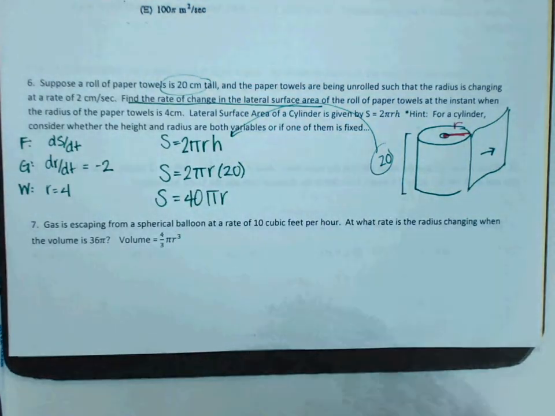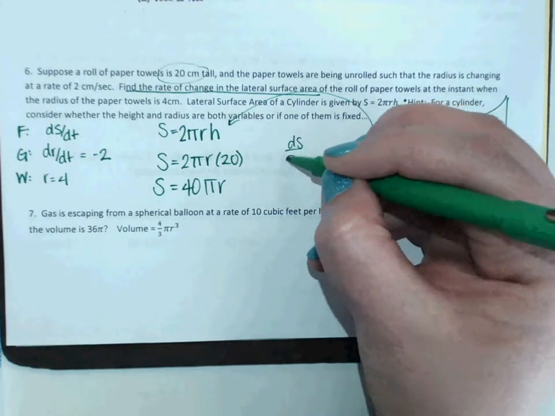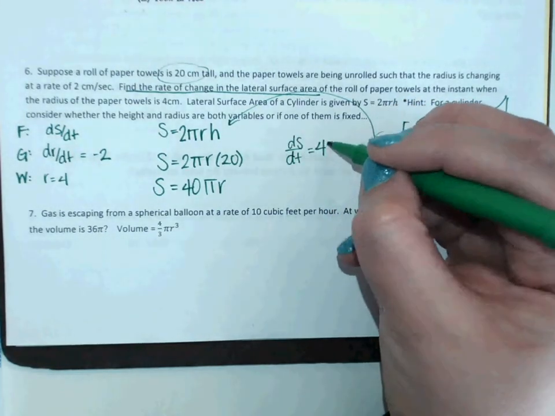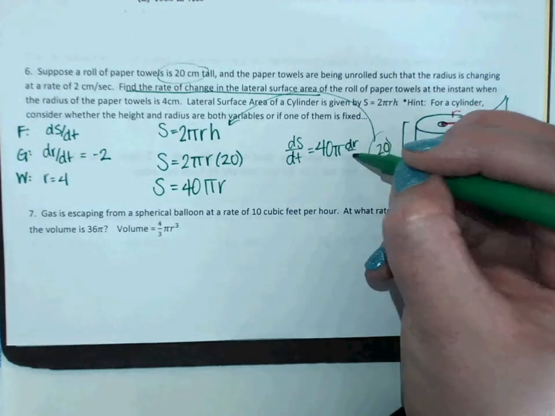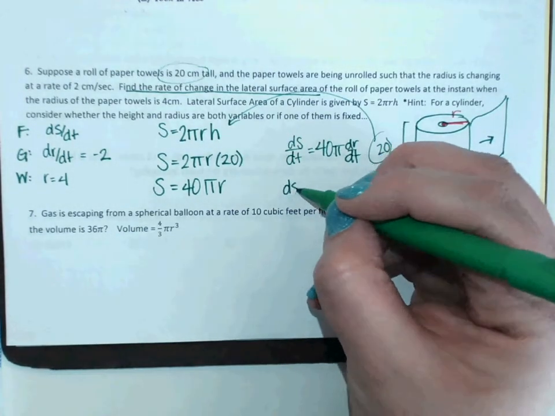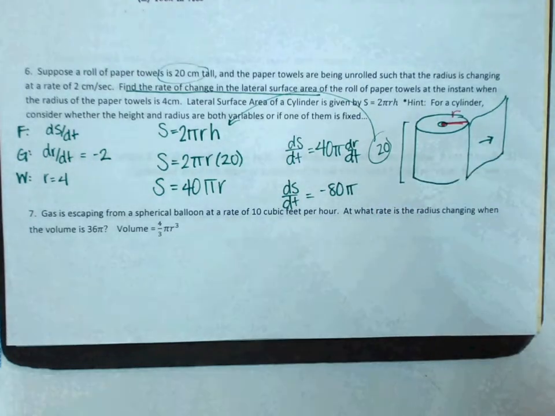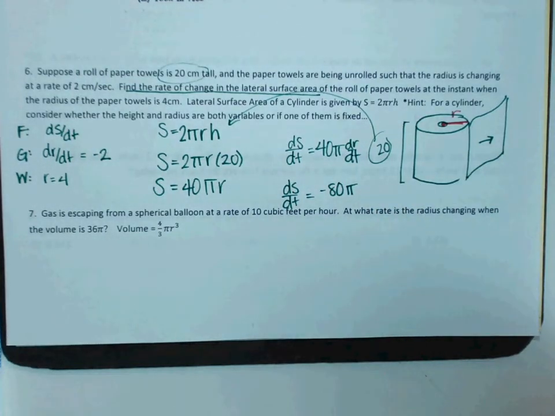What's the derivative of that going to be? 40 pi dR/dt. dS/dt equals 40 pi dR/dt. And then what's dR/dt? Negative 2. Plug it in. What's dS/dt? Negative 80 pi. Now that's surface area.